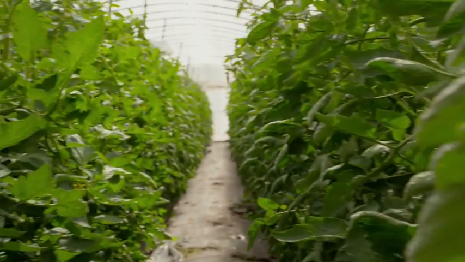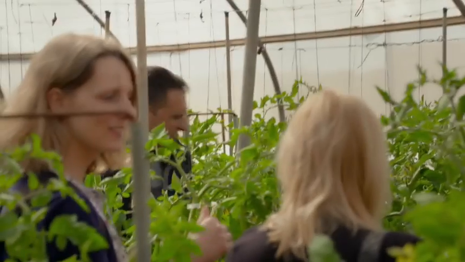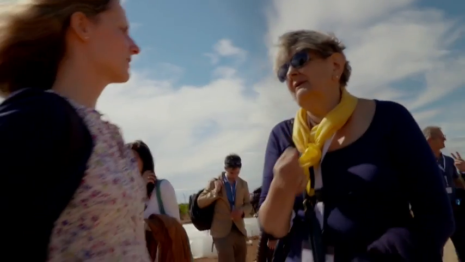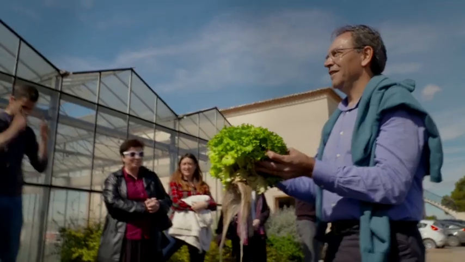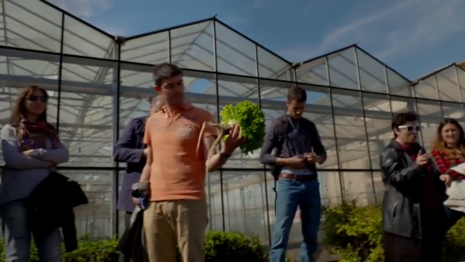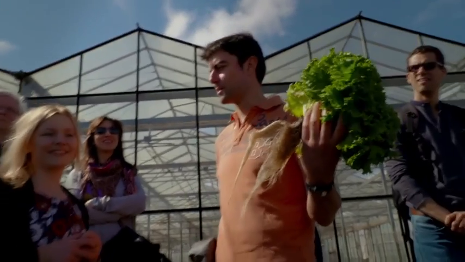The non-academic partners are essential in the TomGem project because they include not only breeders, but also tomato producers and growers, and also biotech companies that are involved in evaluating the quality of the tomato crops.